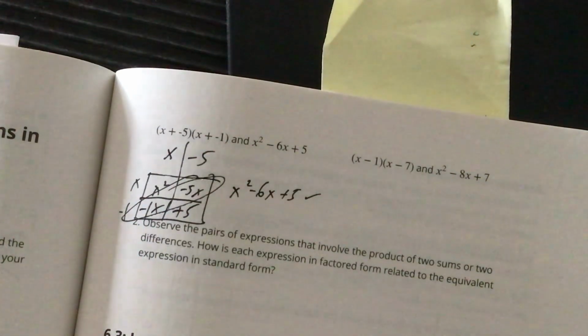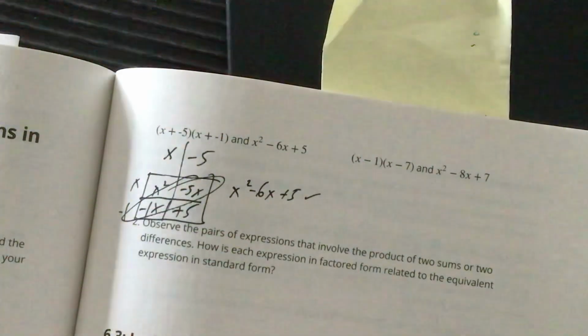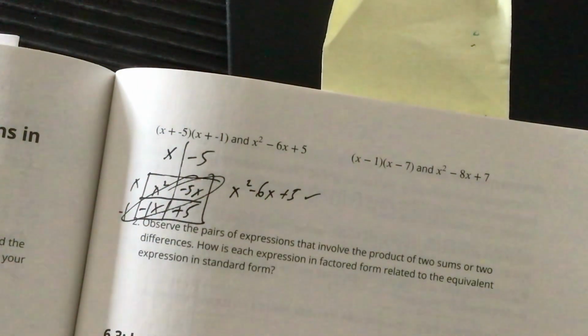Done with that one, go ahead and do the one on the right as well. But that's right.